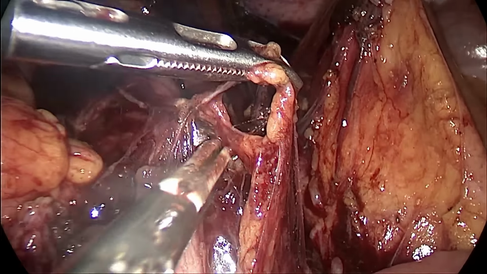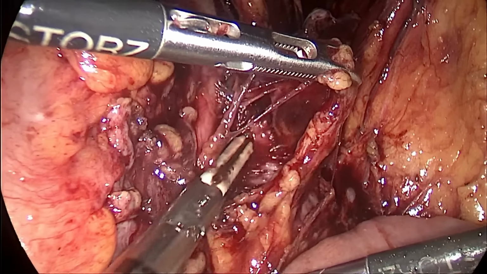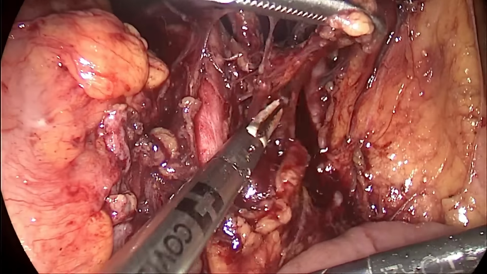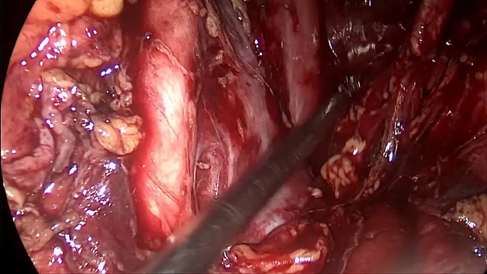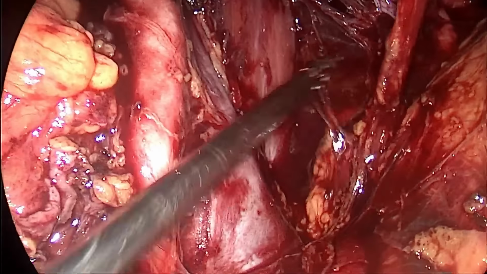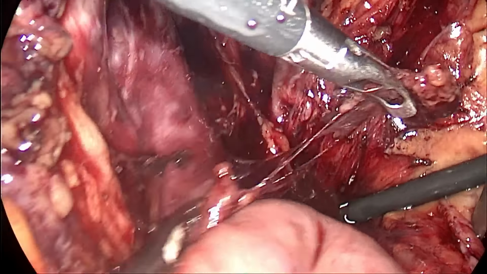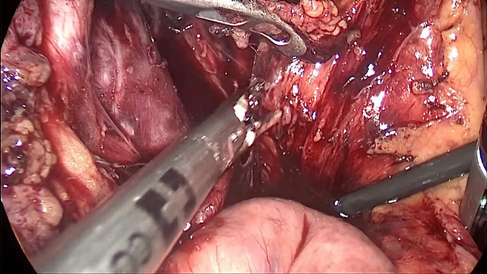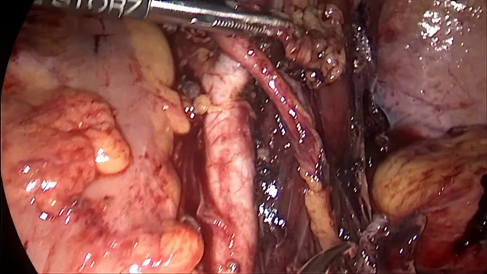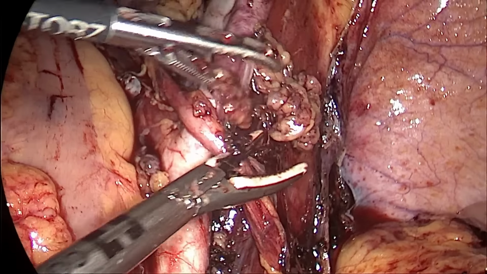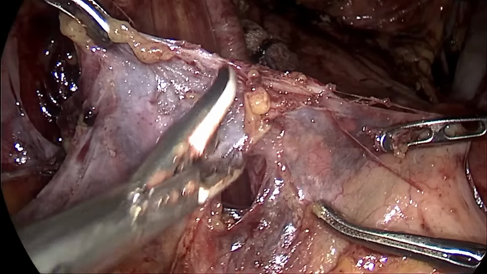So we are moving upwards towards the common iliac junction. So that's the vein, and then the psoas major is very much prominent. So that part of the paracaval lymph node is also removed. We're keeping it on the psoas for the time being.